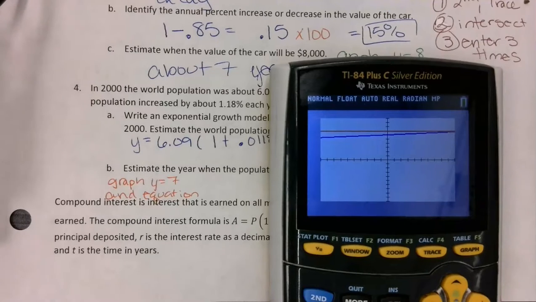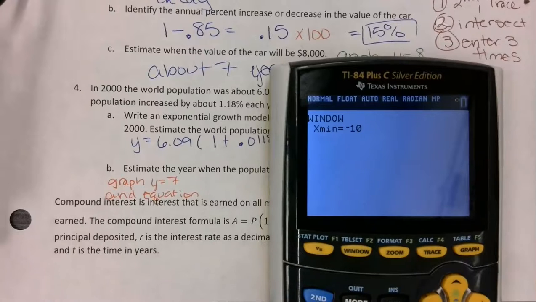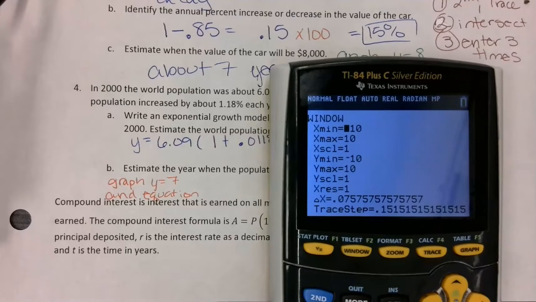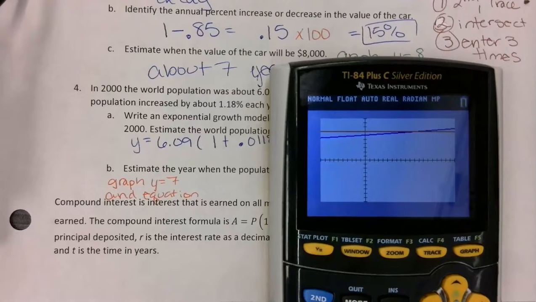Oh, I think I know what the problem is. I don't think they cross in the window. So I need to go to window. Let's make our X max. We make the window at 20, and then we try again. Okay, now it should work.